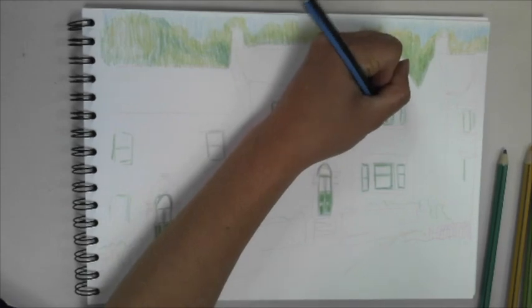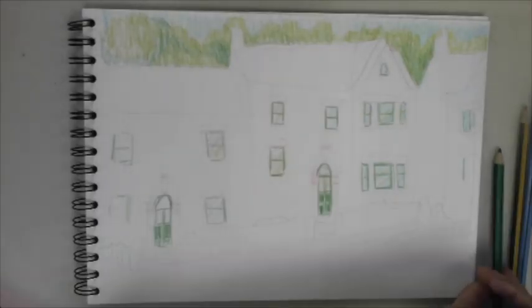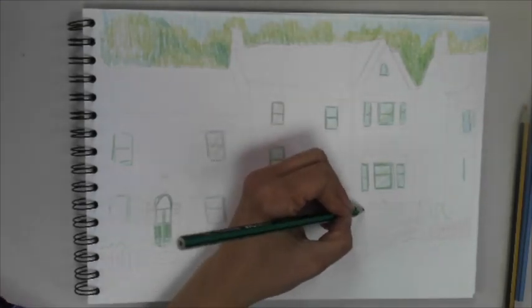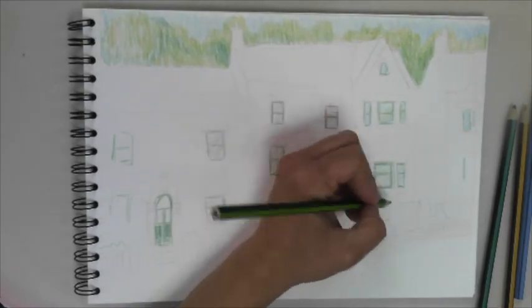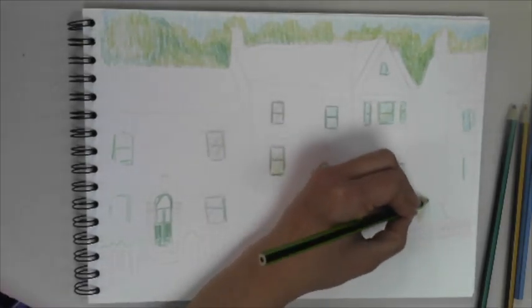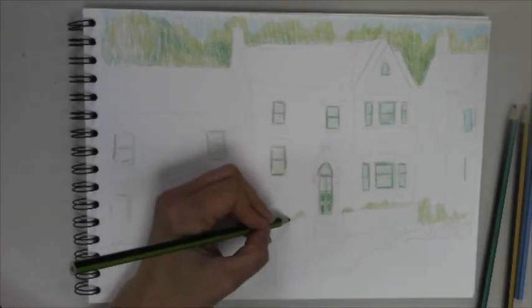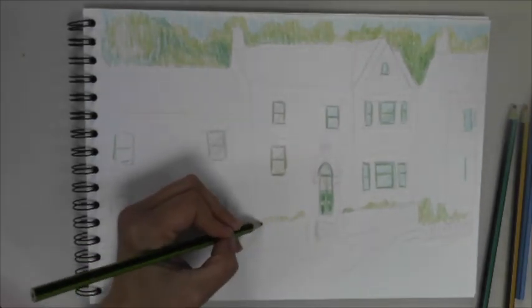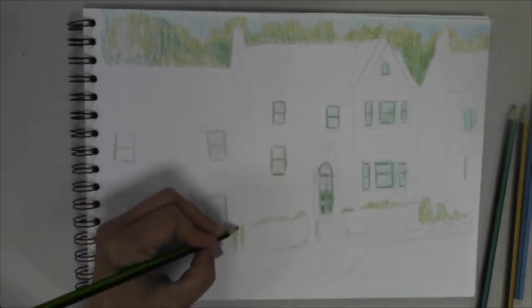Now make sure you really look at your street and the houses you can see. If you can't see any houses where you are, that's okay. You can draw the landscape as well. That would be beautiful. And it's exactly the same exercise. Just you can squint your eyes and look at the colors and the shapes and try to just color them in. So I'm adding everything green that I can see.